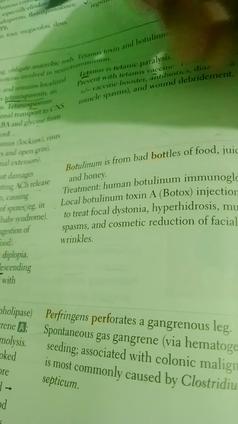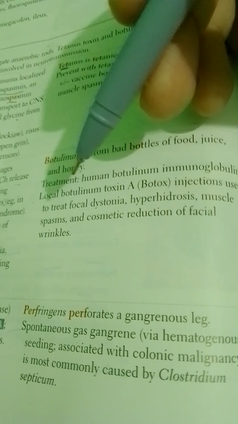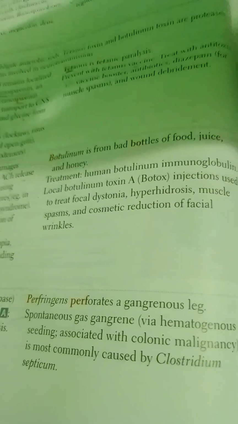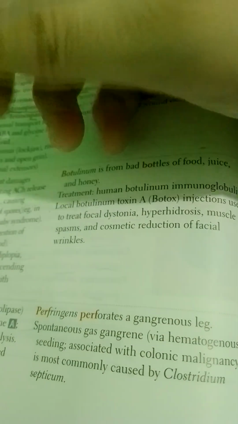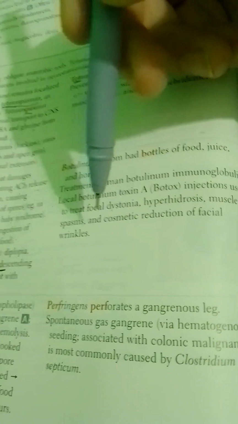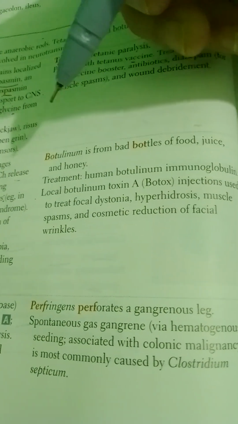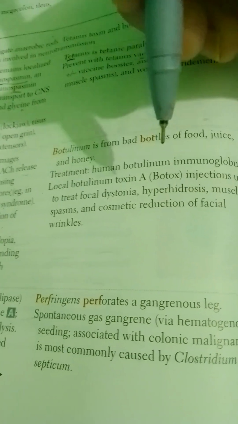Now for the treatment, we give immunoglobulin against the toxin. We can say human botulism immunoglobulin, or local botulinum toxin A, which comes by the name of Botox injection. Why are we giving this Botox injection? We give it to treat focal dystonia, hyperhidrosis, any muscle spasm in any part of our body, or for the reduction of wrinkles. So for cosmetology also it's very important.